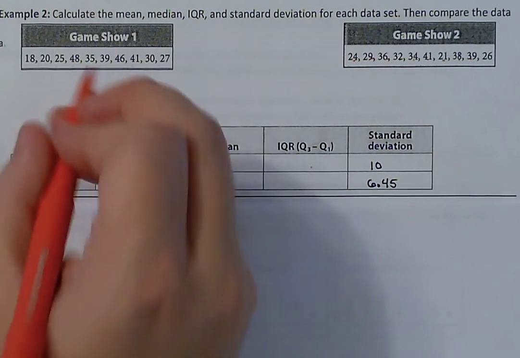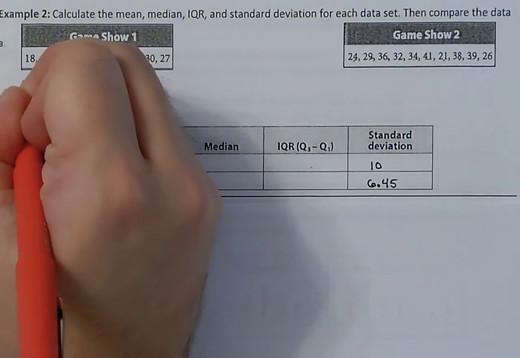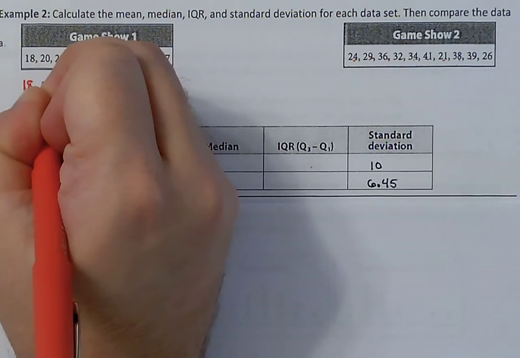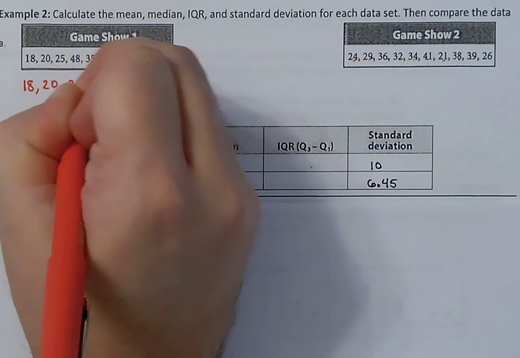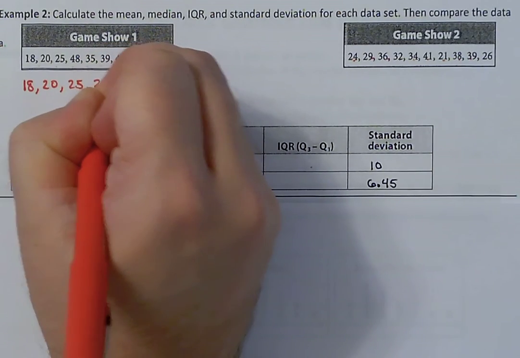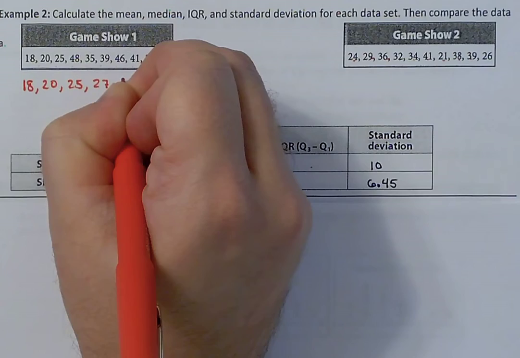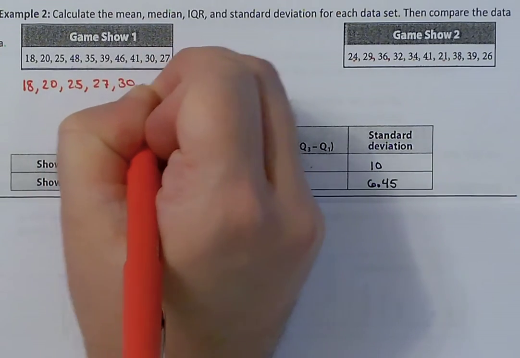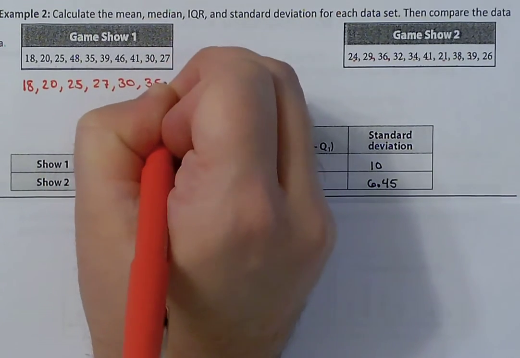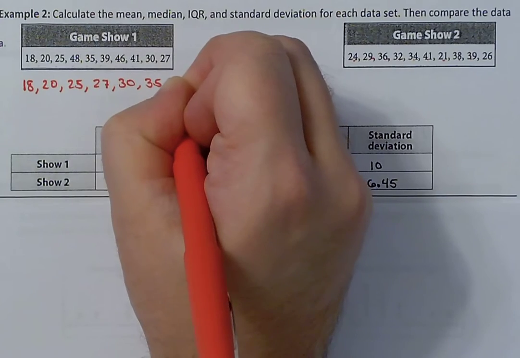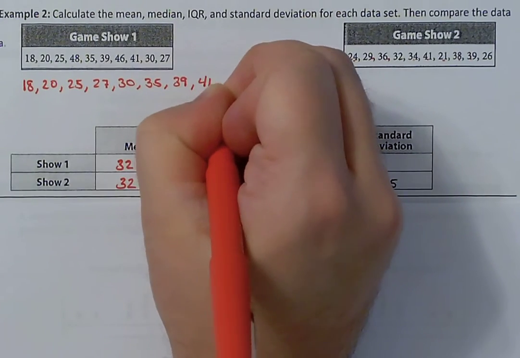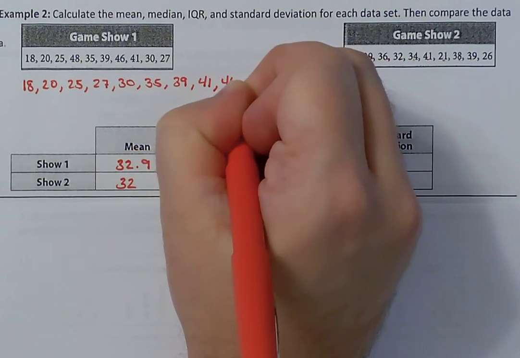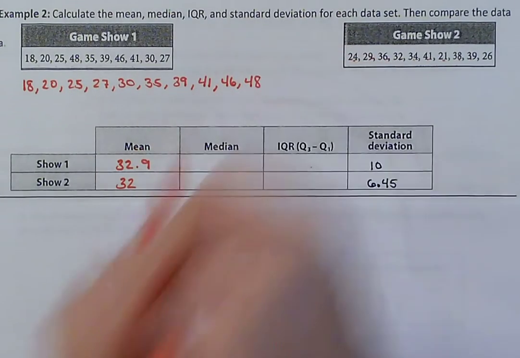So for game show 1, our order is going to be 18, 20, 25, 27, 30, 35, 39, 41, 46, and then 48.